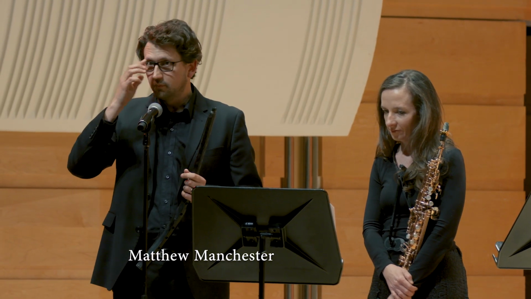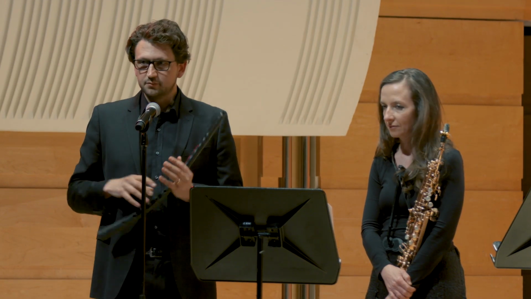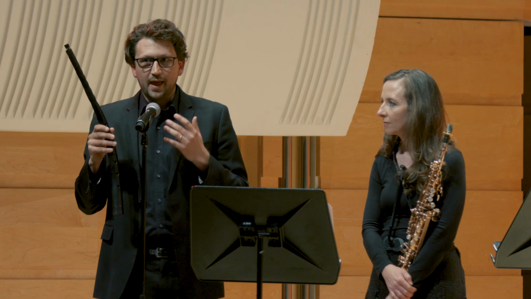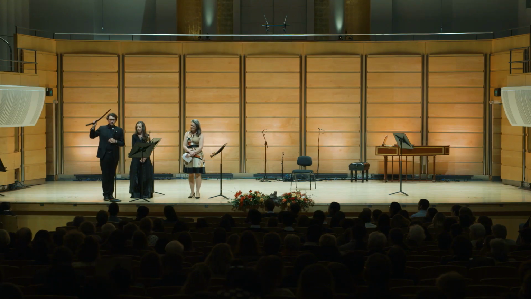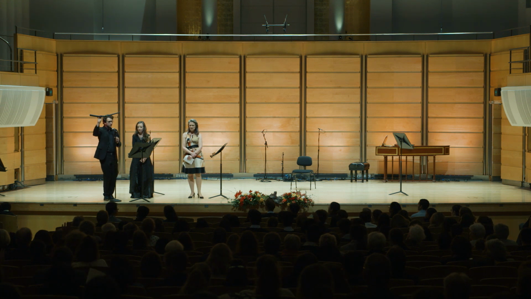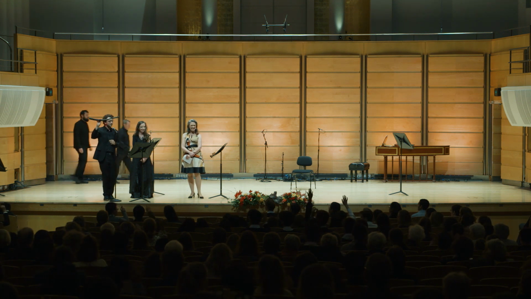This project started, well, the ensemble started many, many years ago in London when Anna and I wanted to explore the connection between this instrument here and the voice. So I guess we should start with this instrument. Who's never seen one of these before? Cool. This is a cornetto.